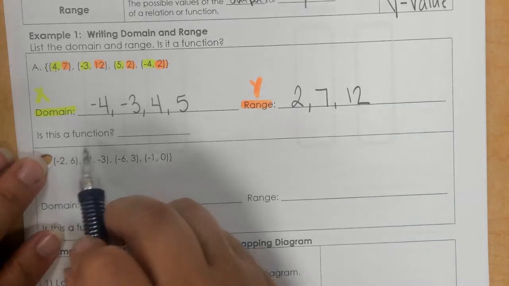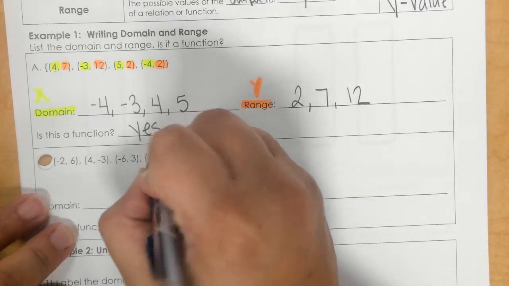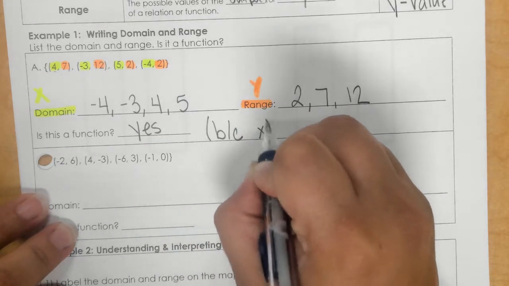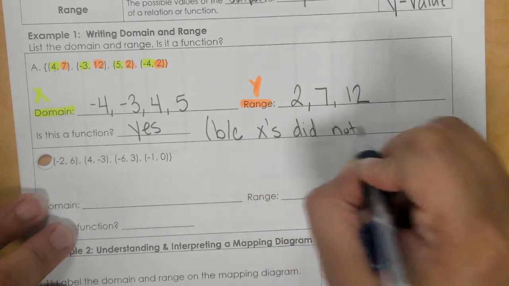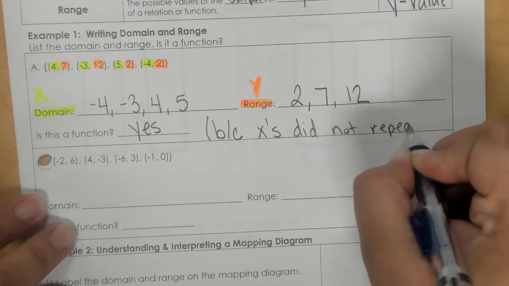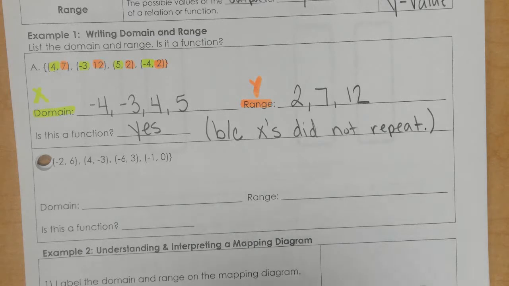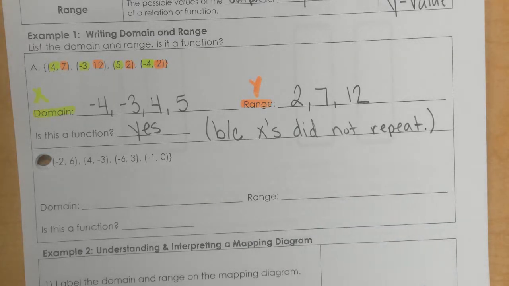So I want to know, is this a function? Yes, it is a function. And the reason is because the x's did not repeat. And I know this is notes, so this might be good to write on your notes. It doesn't say that you have to explain, but it's just good information for you to know.